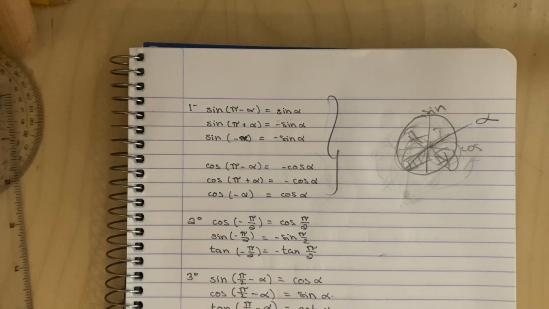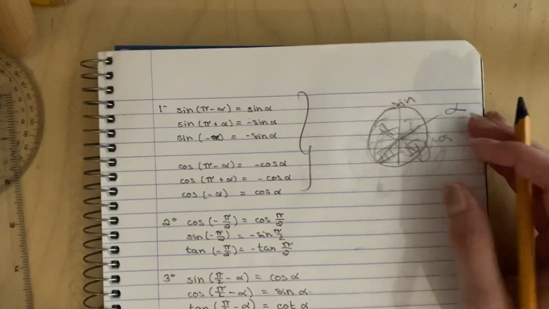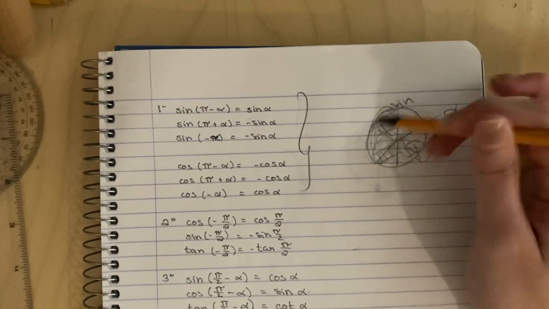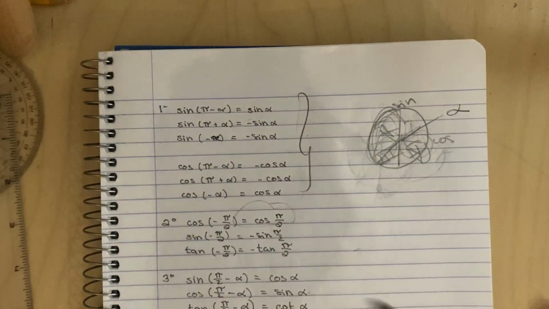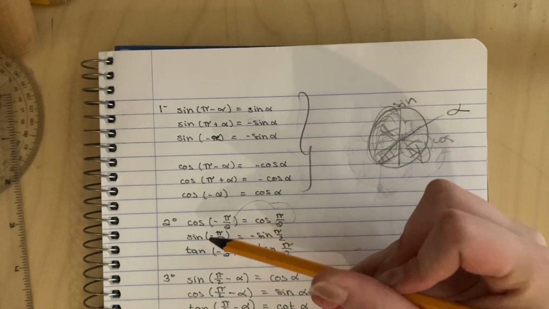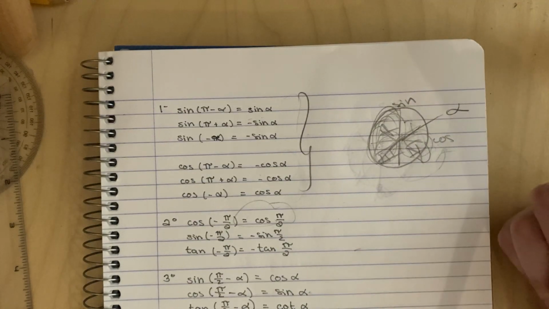Cosine of minus pi over 2 is the same as cosine of pi over 2. Here's why. Cosine does not take a minus. This is what we learned in class. Cosine does not take a minus. It only takes a minus if it's in the negative side, obviously. But when you're just solving like this, no, it doesn't take a minus unless it's one of the formulas that you've memorized. But sine of minus pi over 2 is minus sine of pi over 2.